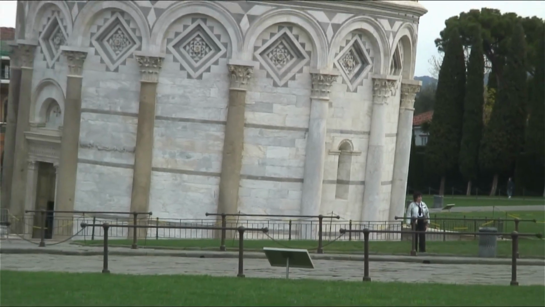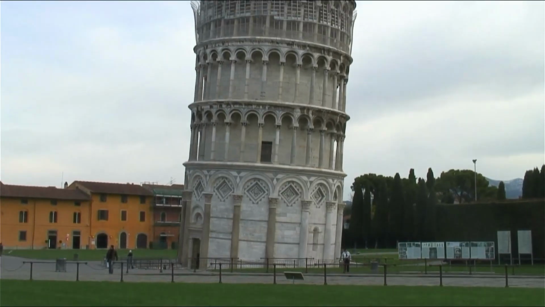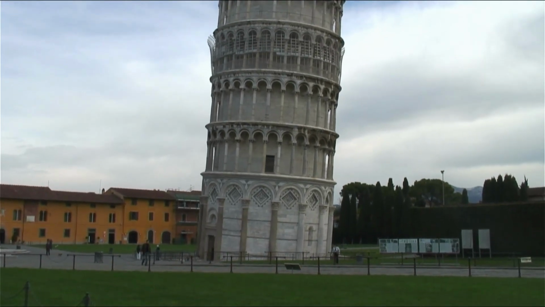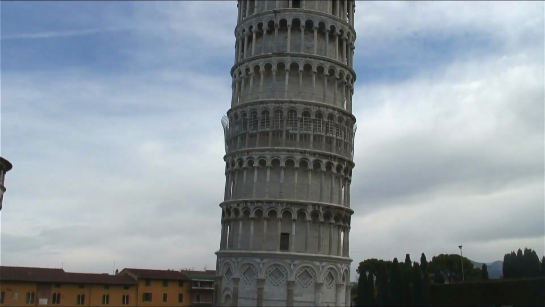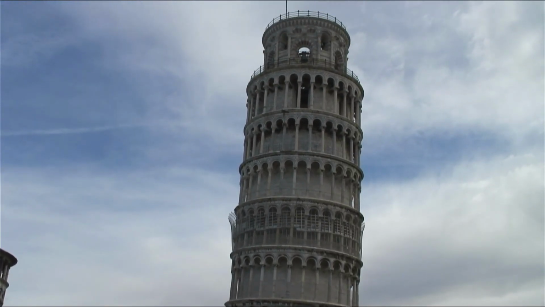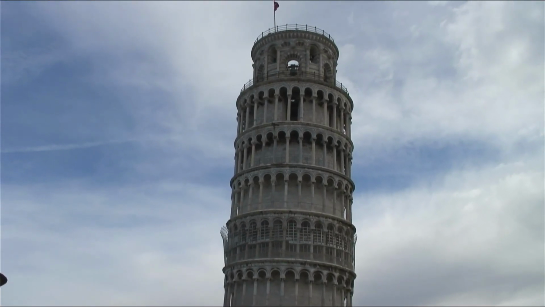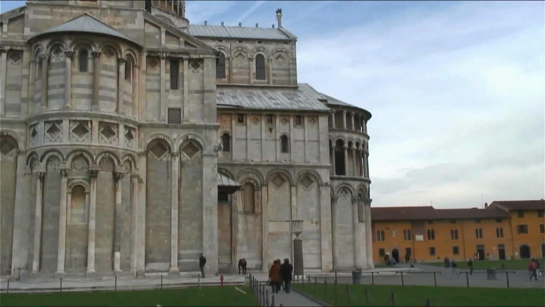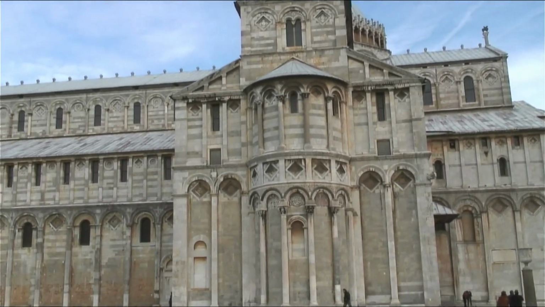It was begun to be built in the year 1173. Wasn't done until 1350. Started tipping after they got the third tier. In 2001, it was reopened as they shored up somewhat. It was tipping more than this actually. And next to it here stands the Duomo, the cathedral.